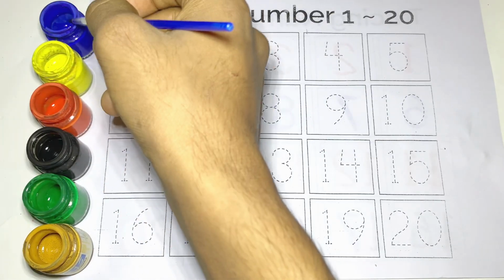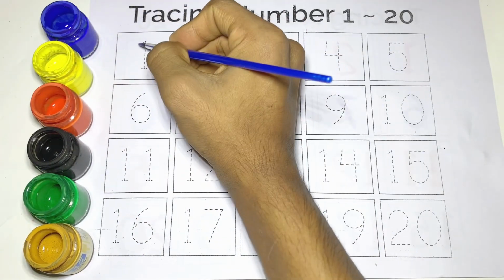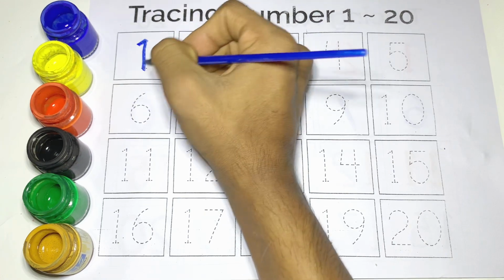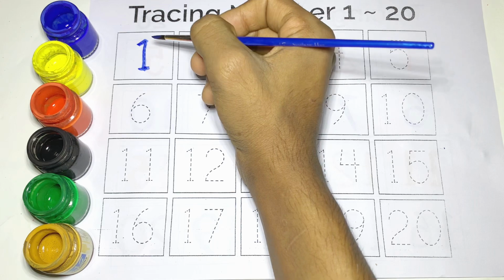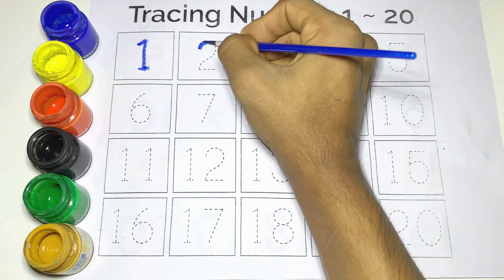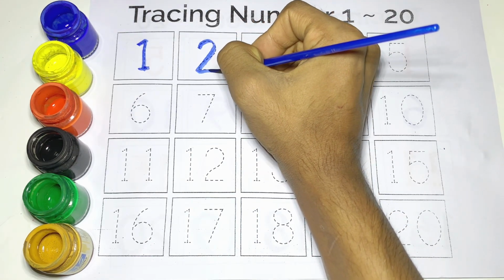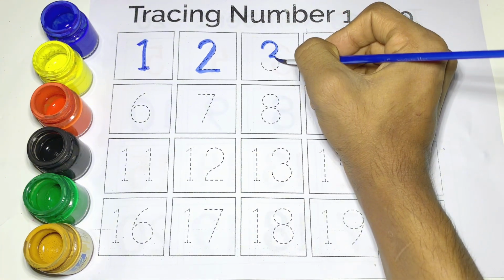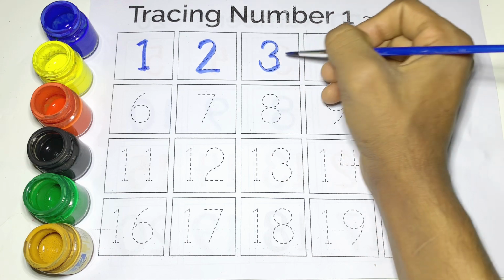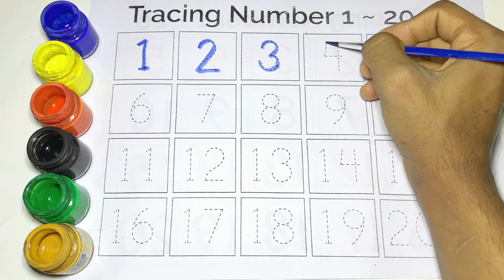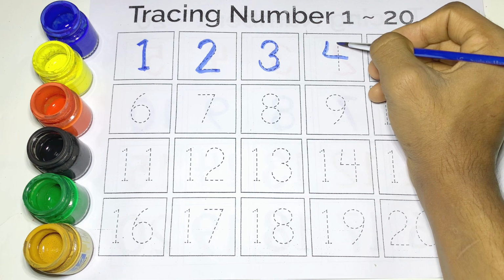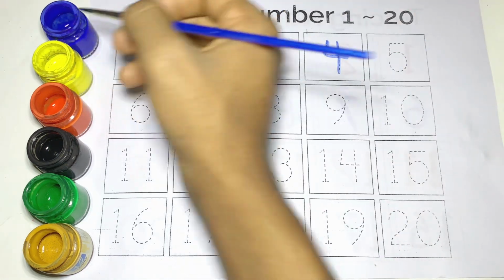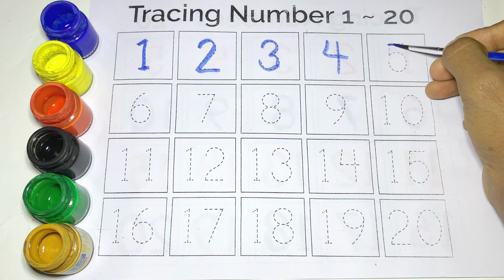Kids, first read 1. The numbers of 1, and use blue color. O-N-E, 1. 2. T-W-O, 2. 3. T-H-R-E-E, 3. 4. F-O-U-R, 4. Kids, again use blue color and draw 5.